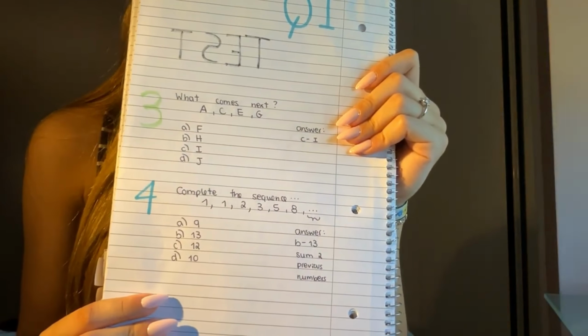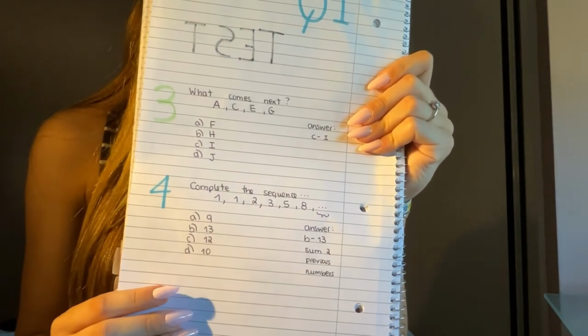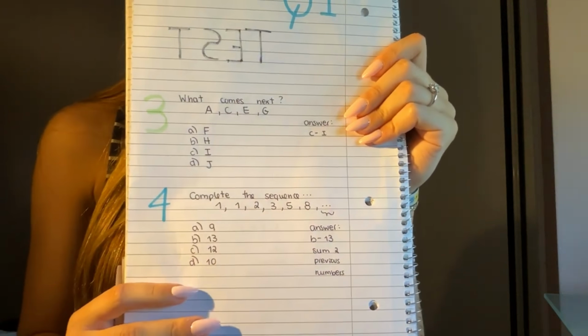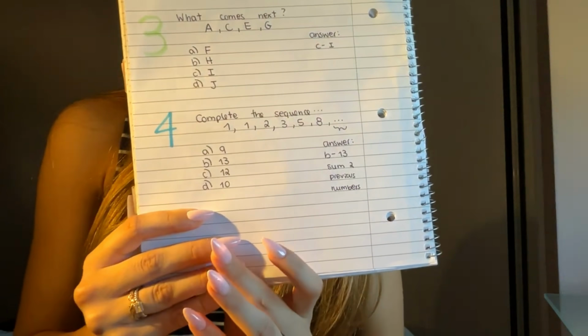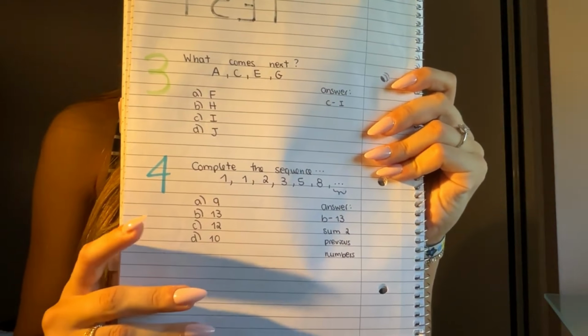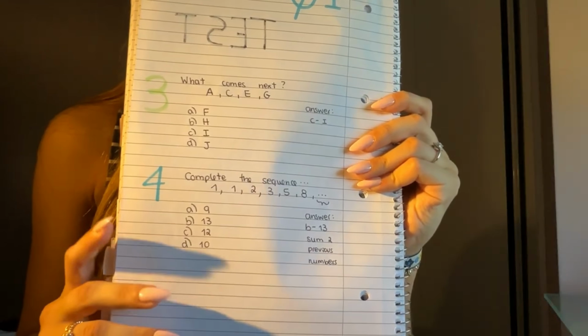Then we sum 2 with the previous number 1, we get 3. Then we sum 3 with the previous number 2, and we get 5. Then we sum the 5 with the previous number 8, and we get our answer 13.